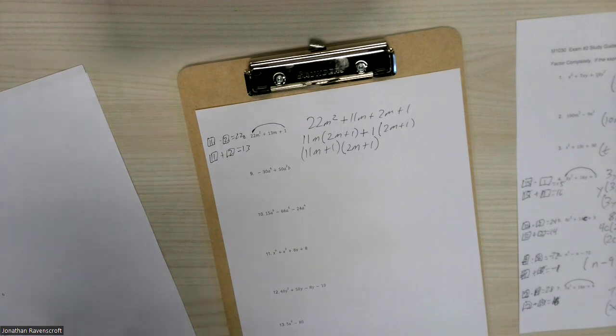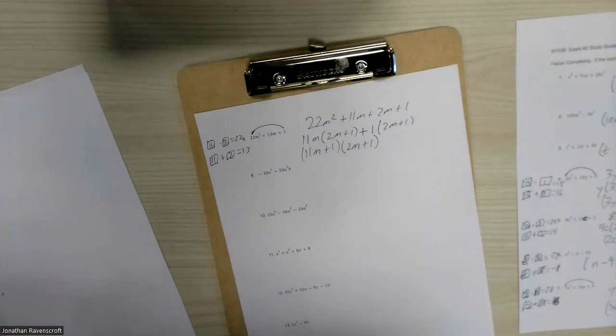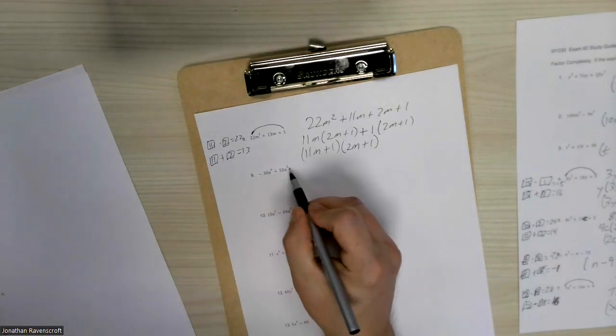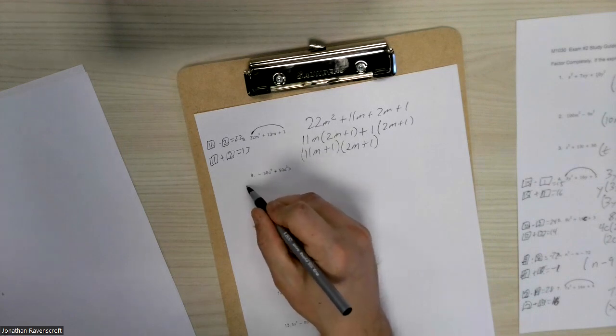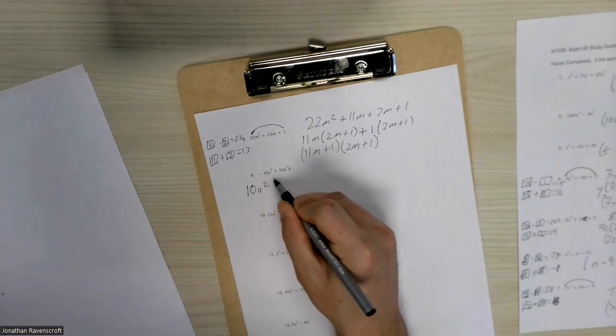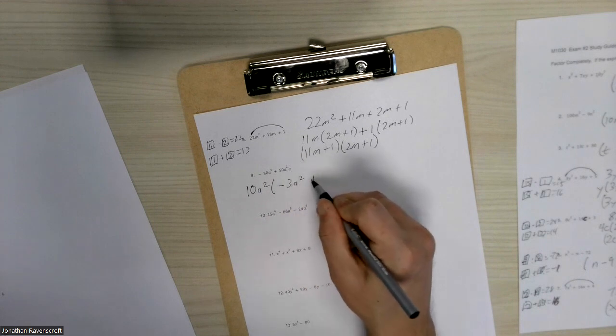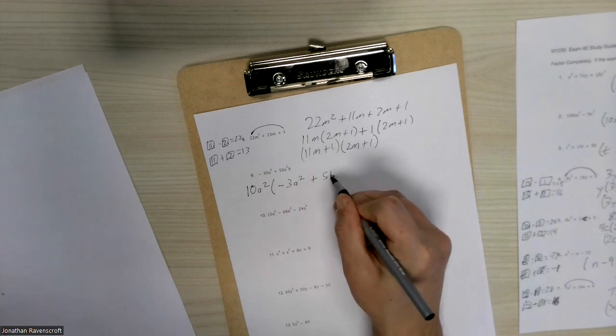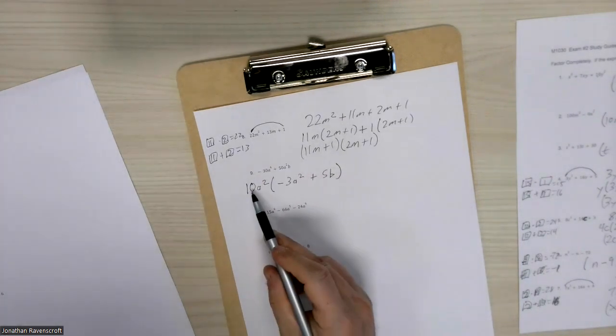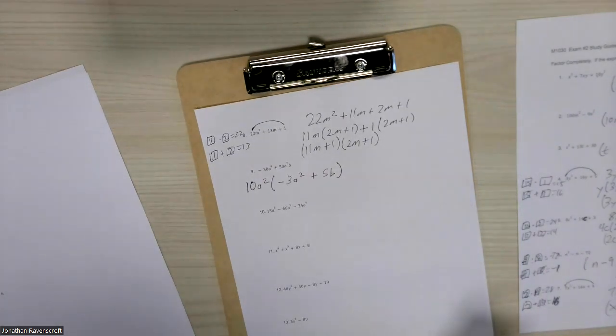Now, question 9 is not a trinomial, but it doesn't mean we can't take out a greatest common factor. I can take out an n and I can take out a squared, leaving minus 3a squared plus 5b. Now, another student might factor out negative 10. That would be fine. That would also be correct.